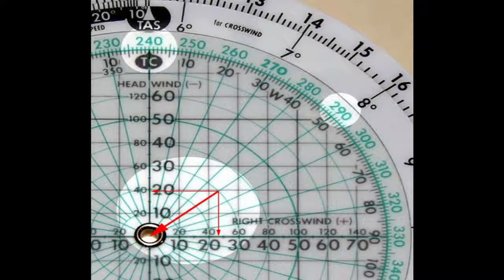This is a wind computer. This has many functions. This side of the computer that we use, this is a manual one, is designed just to sort out the problem we have at the moment, and that's to work out wind. It's very handy to use, especially on the ground.